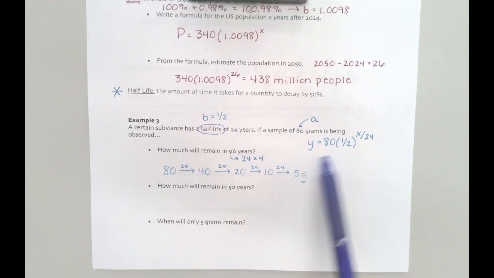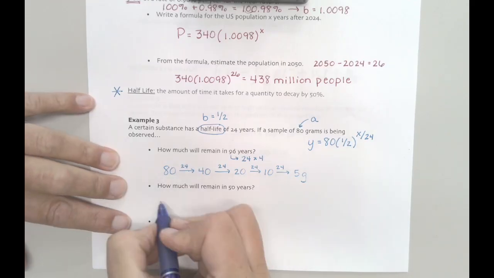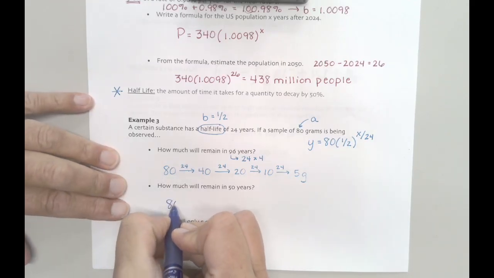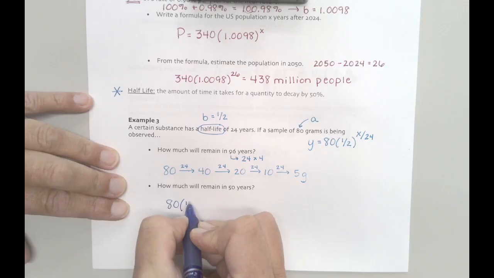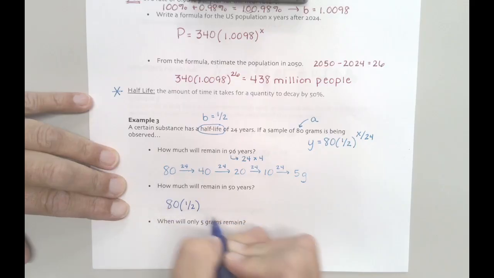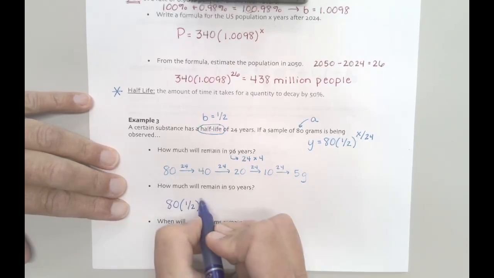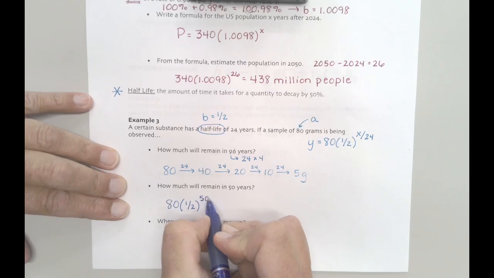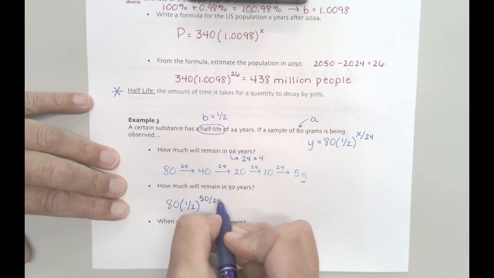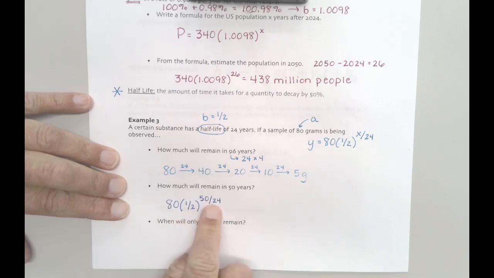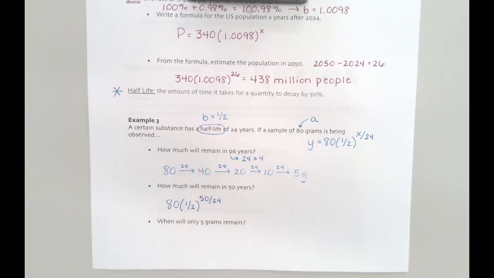So for this, I'm going to use this formula, and I'm going to say we're starting with 80. I'm using a growth factor of 1/2, and then we want 50 years, but we're dividing that by 24 in order to make it so that I'm figuring out how many sets of 24 there are. How many times do I need to cut in half?